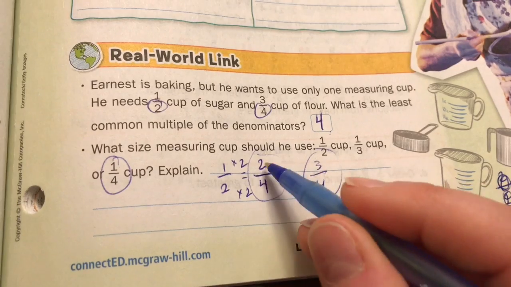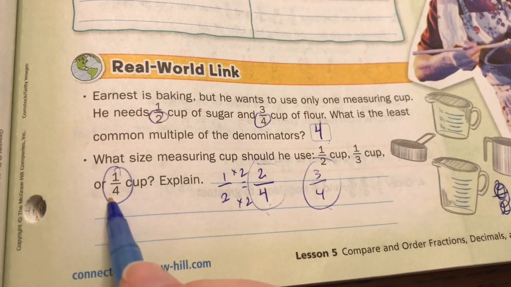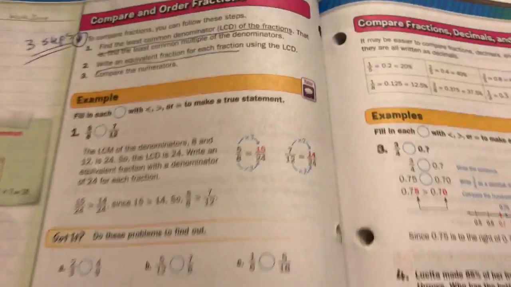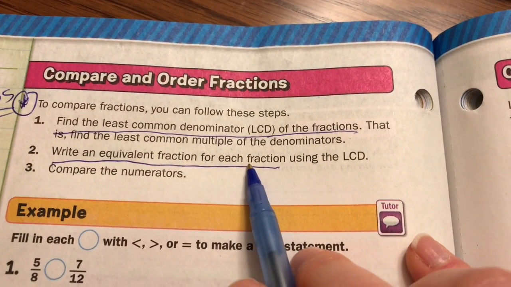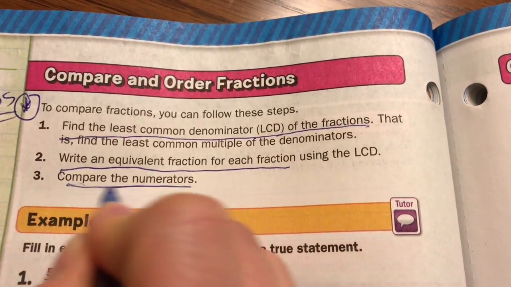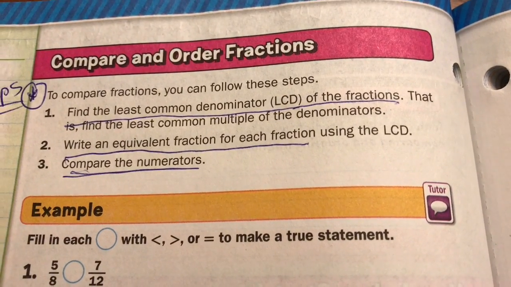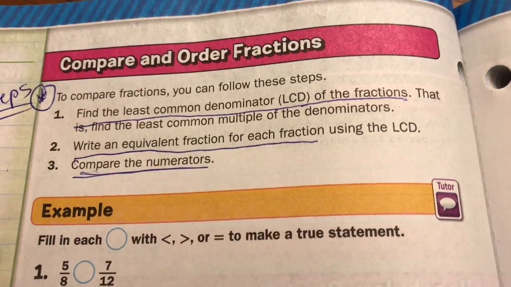3/4. There are 3 here, there are only 2. So once we have common denominators, then we knew we could use that 1/4 cup, and we can say this one's larger than that one. So 1, find the least common denominator. 2, write an equivalent fraction for each fraction. And then 3, you can compare the numerators, which is what we just did there. We said that 3/4 is more than 2/4. So that's what we're going to do.